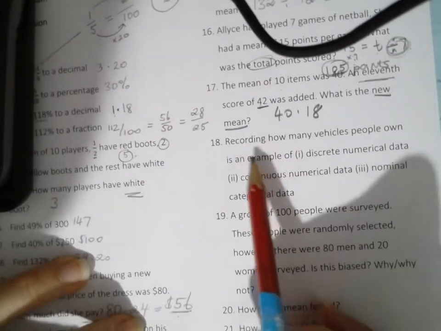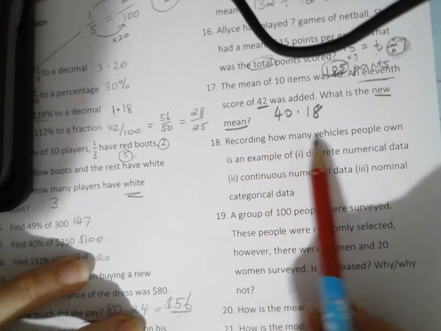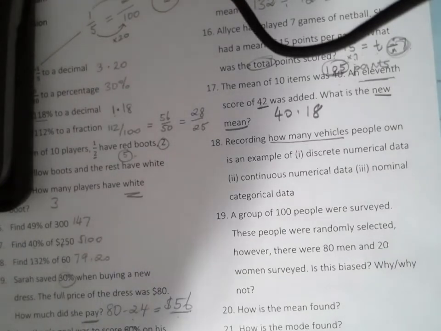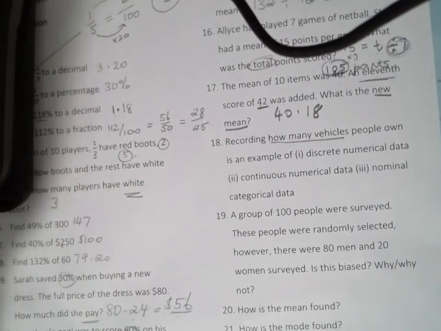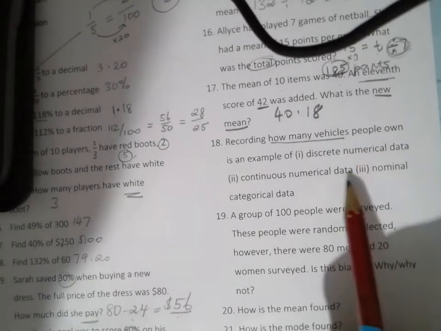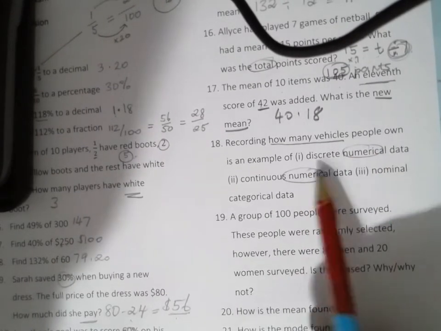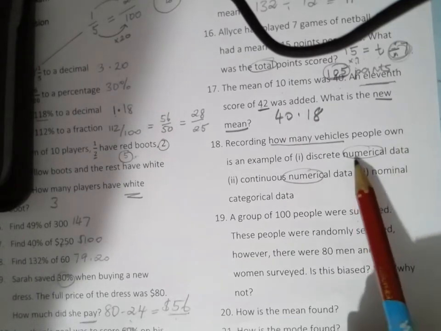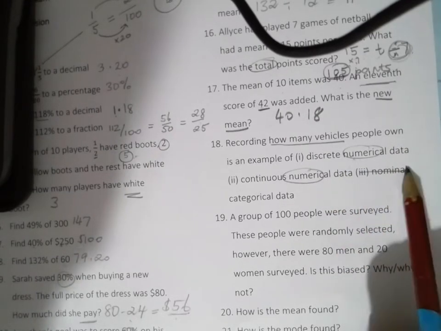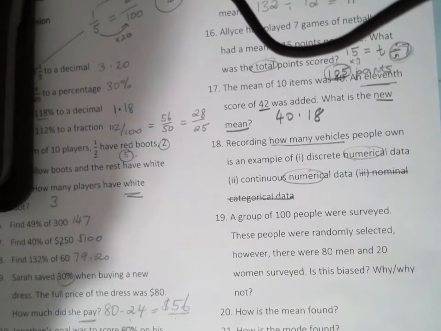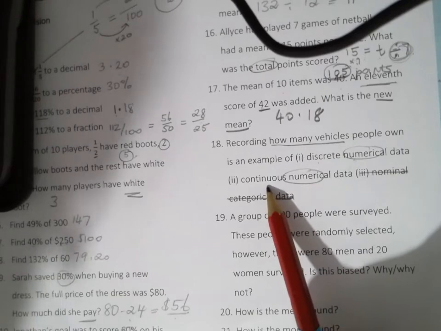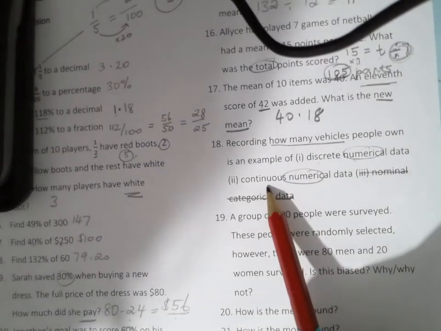Alright, a couple of quick ones here. Recording how many vehicles people own is an example of. Okay, so this is back to really old definitions, but it has to be numerical data. Okay, if you're counting how many vehicles a group of people have, it has to be some sort of numerical data. So we can definitely cross out this one. Now discrete is where you count, whereas continuous is where you kind of measure with the measuring tape, for example.